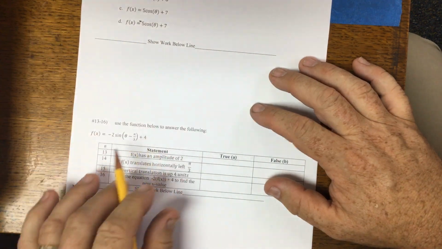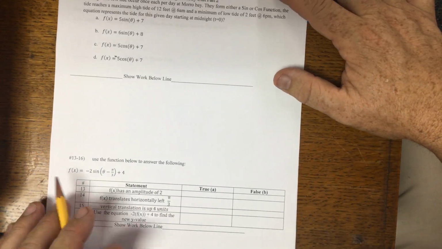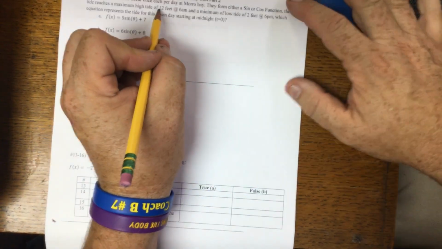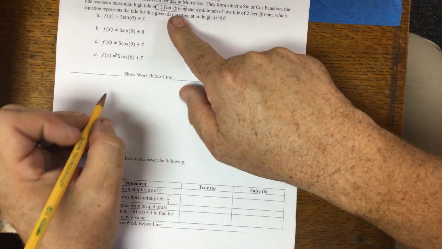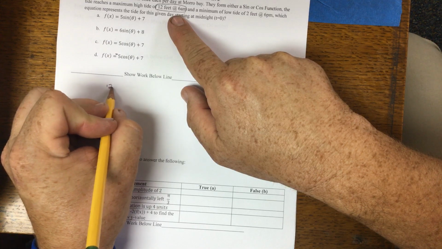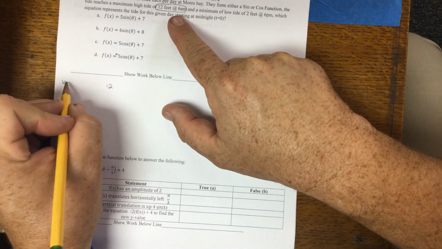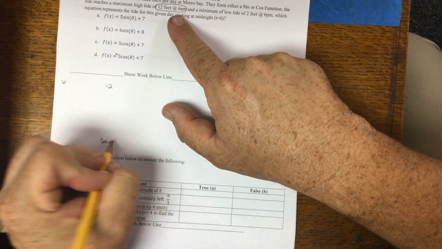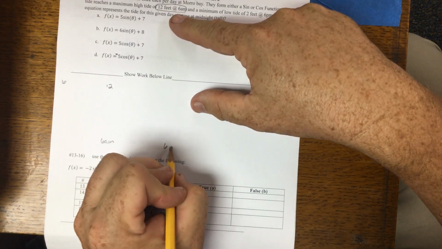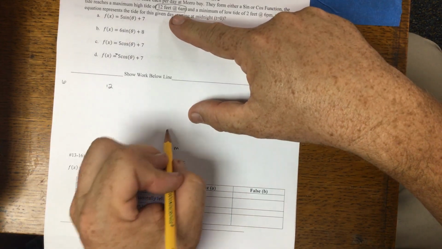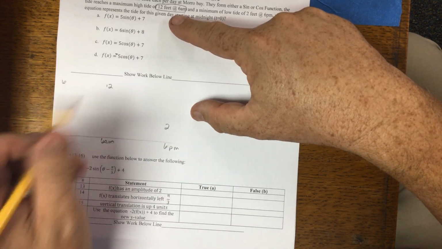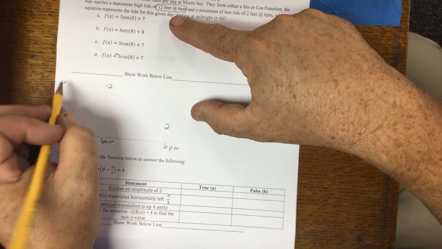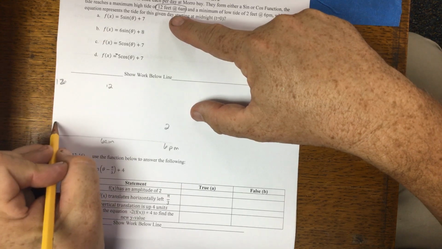All right. Remember, this one was supposed to be a negative. Doesn't really matter, because we're going to take this piece of information: 12 feet at 6 a.m. So at 12 feet, I'm at 6 a.m. And at 6 p.m., I'm at 2 feet. Here's 0 feet and 0 time, and this is 12, and this is 2.